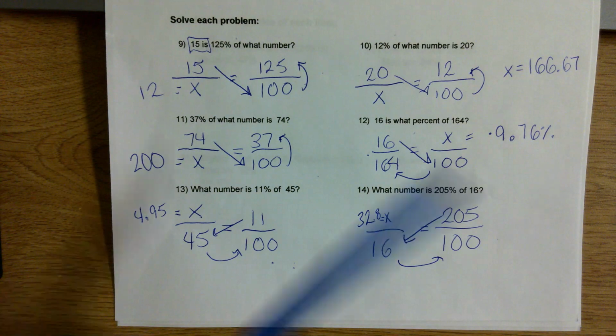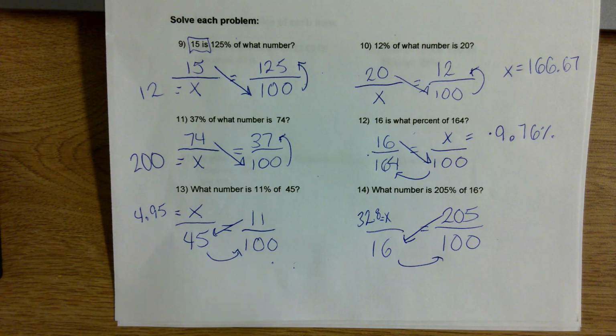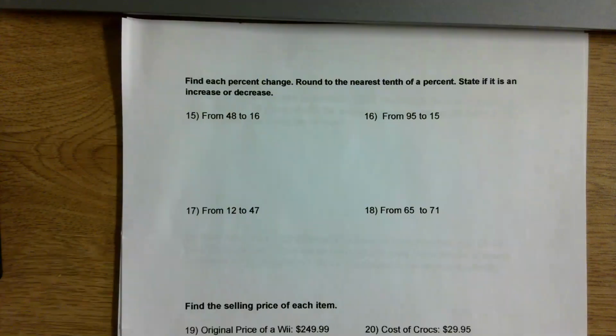All right, so we've got 20 times 100 divided by 12 gives us x is equal to 166.67. We've got 74 times 100 divided by 37 gives us 200. 16 times 100 divided by 164 gives us 9.76%. And 11 times 45 divided by 100 is 4.95. And 205 times 16 divided by 100 is 32.8. All right, so we're setting these up. Is over of, percent over 100, every single time. All right, let's skip to the next page.